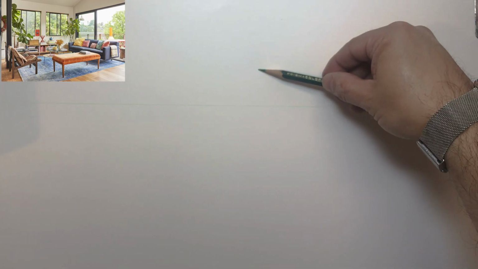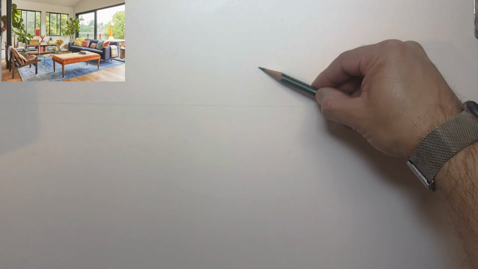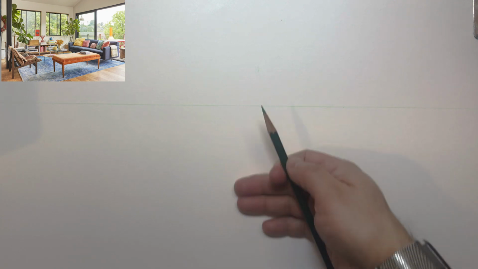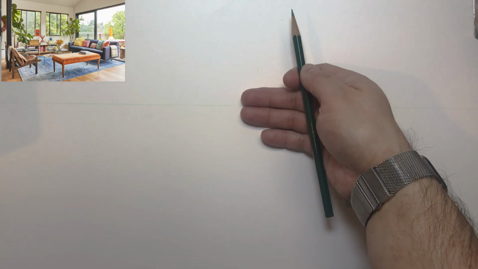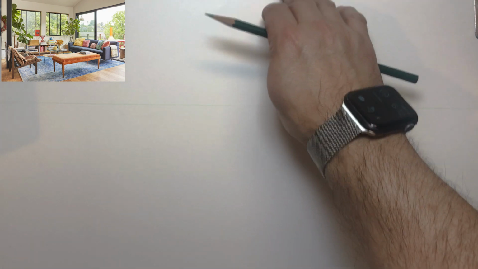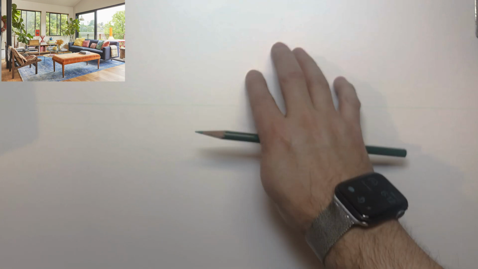So the smaller I make this back wall, the more space I have on the floor. The higher I put that eye level, the more space I have on the floor. The lower I put the eye level on the page, the less space I have. The more space I have on top, less space on the bottom. So in this case, I have a lot of space happening on the floor.